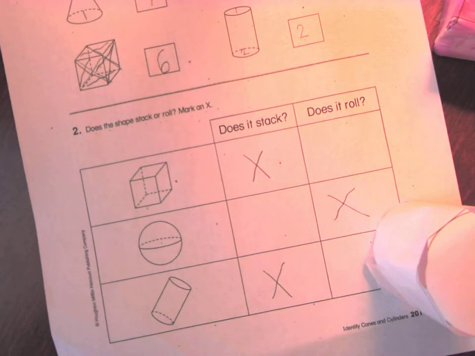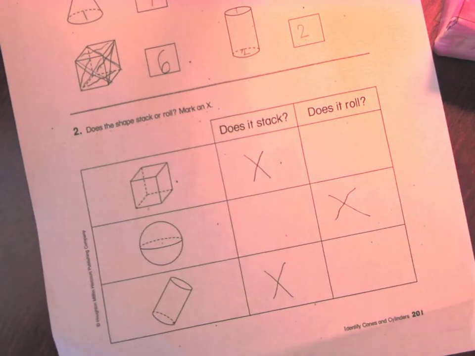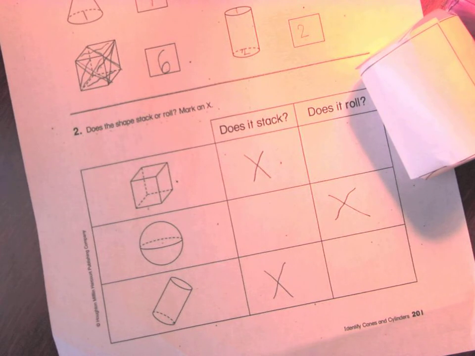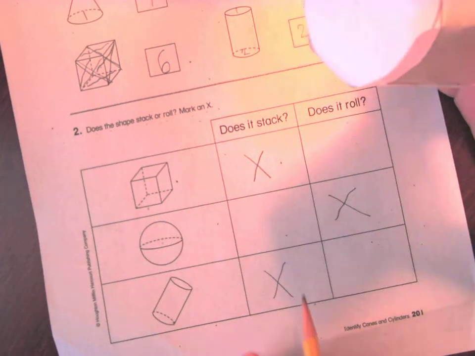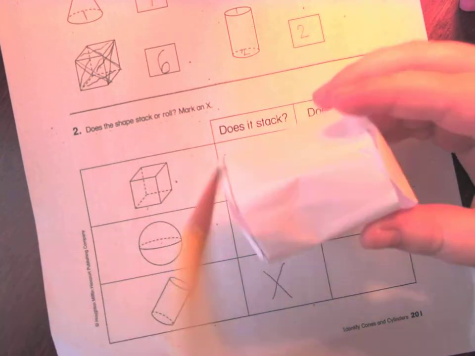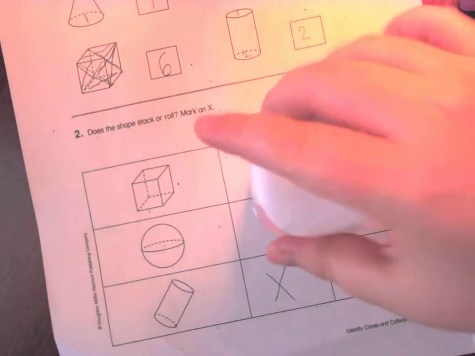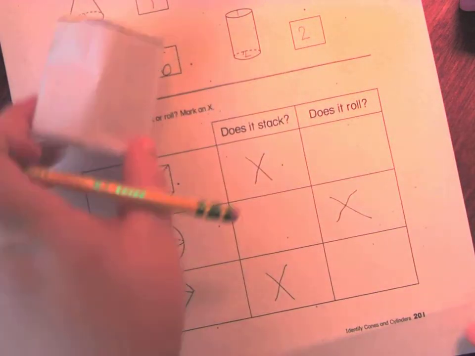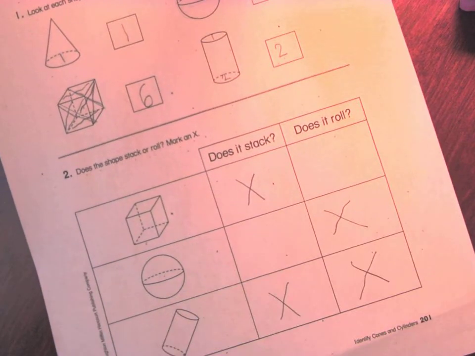And then let's think, does it roll? Let's try. Did you see it roll? Let's try again, ready? I think it rolled. Now, a cylinder is special because it can stack and it can roll because of the circular part right here, but then it also has 2 flat faces. So it makes it stackable and also rollable. So we're going to have an X in the roll and an X in the stack.